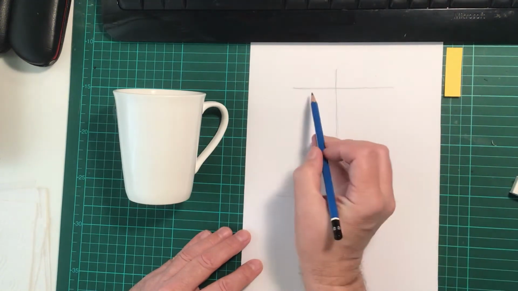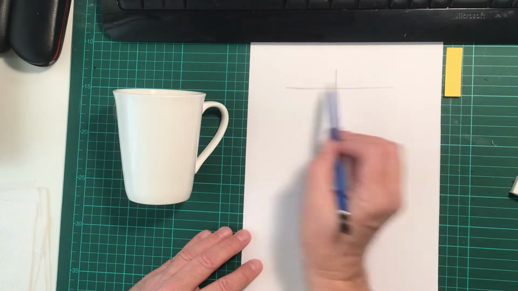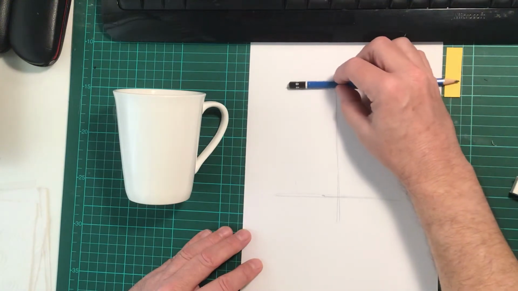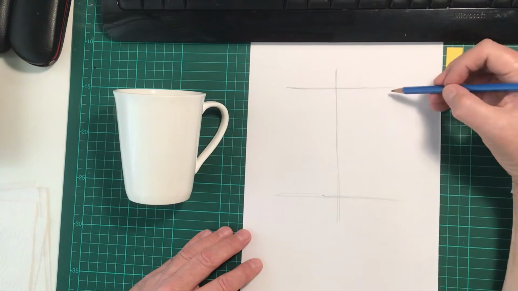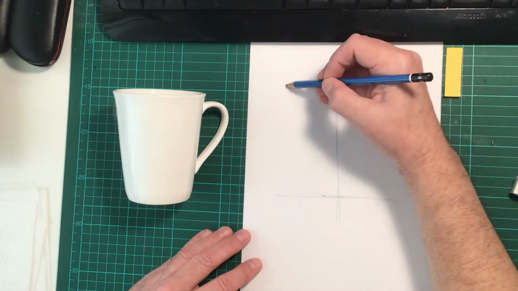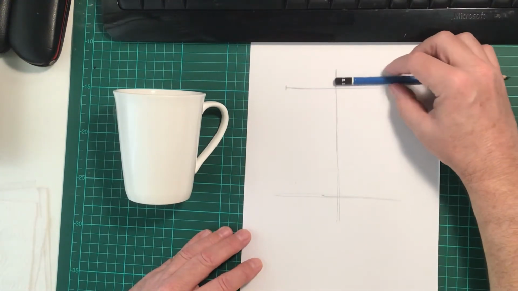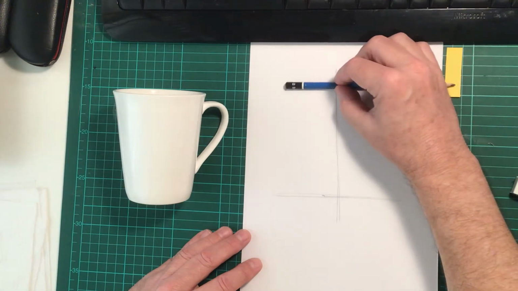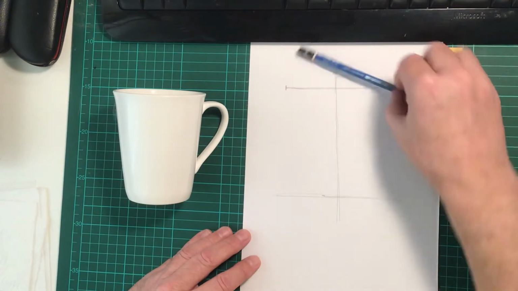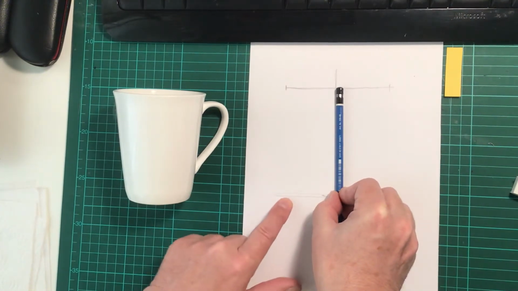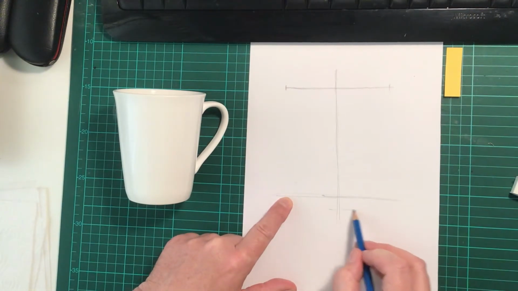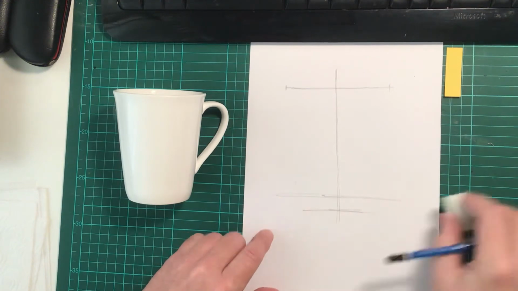Okay, so I am now going to make sure that my sides are equal. Yes, they are. And again, double check that I've done that far enough. Now I haven't, because it should be a little bit longer, so I'm going to come down to here.